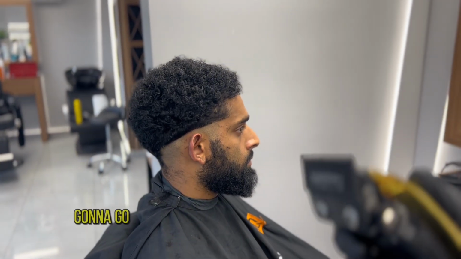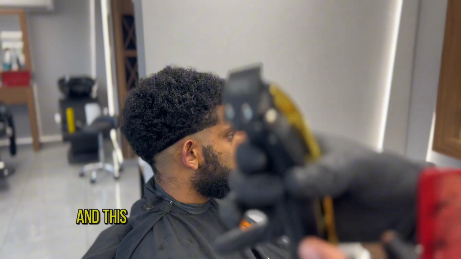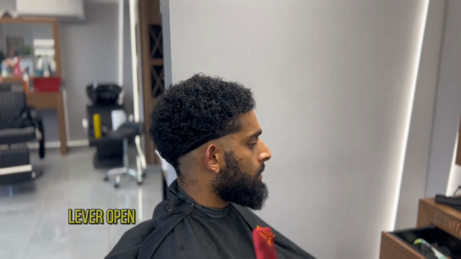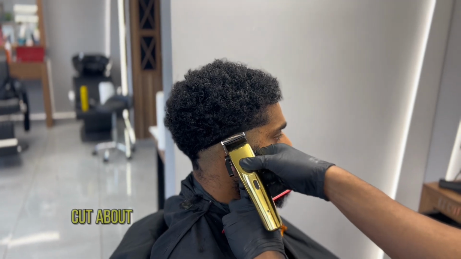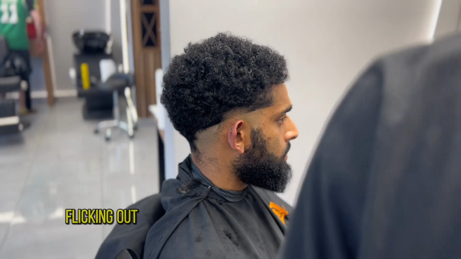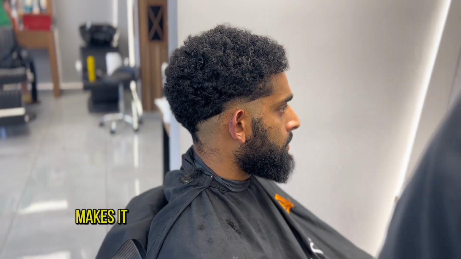Right now we're going to set the second guideline, and this is going to be the 0.5. This is also where you just have the leather open. With this guideline, you want to cut about half an inch or 2 centimeters. I would also recommend flicking out at the top of the guideline, and this makes it easier to fade out later.